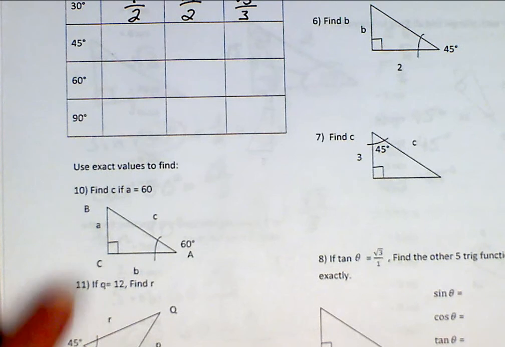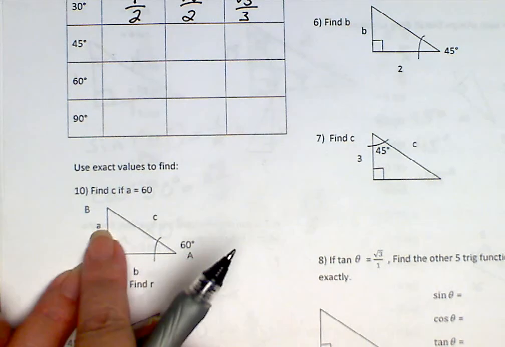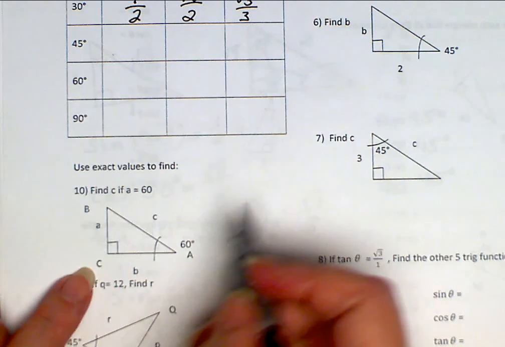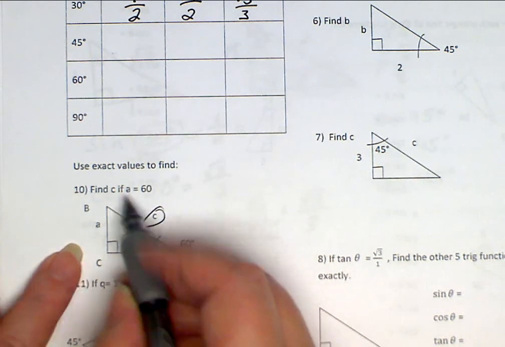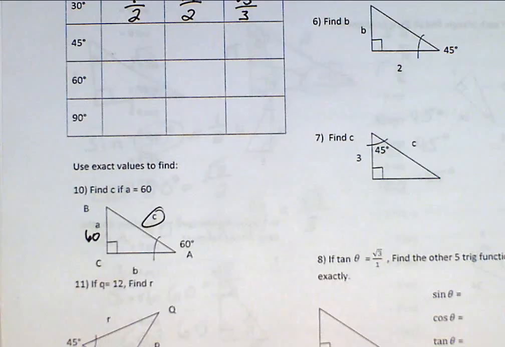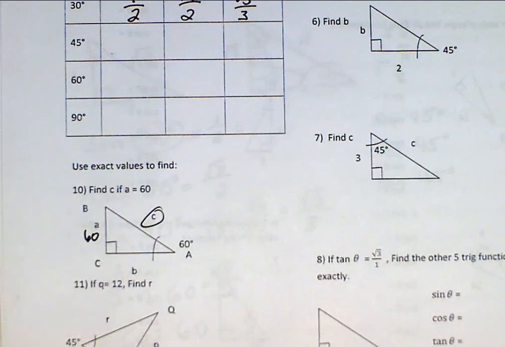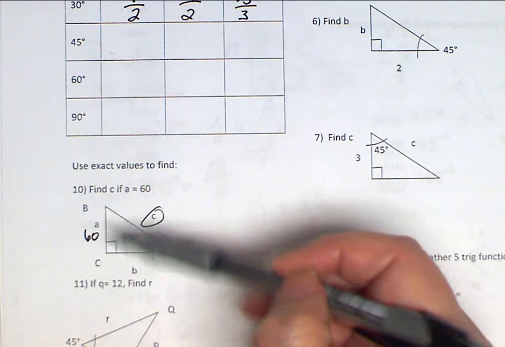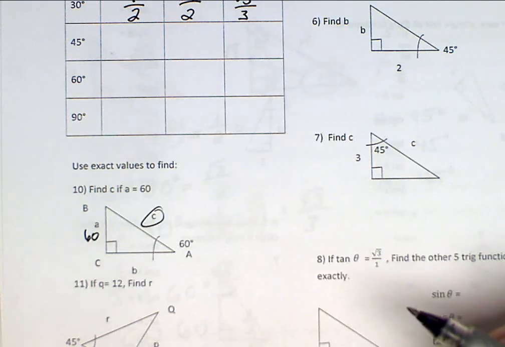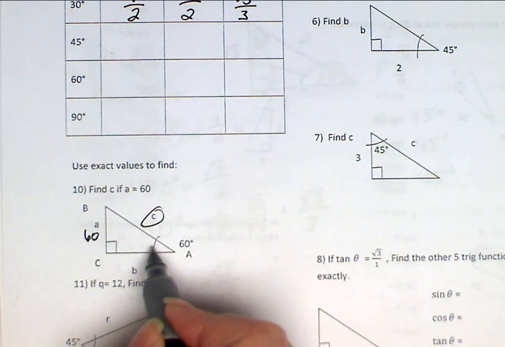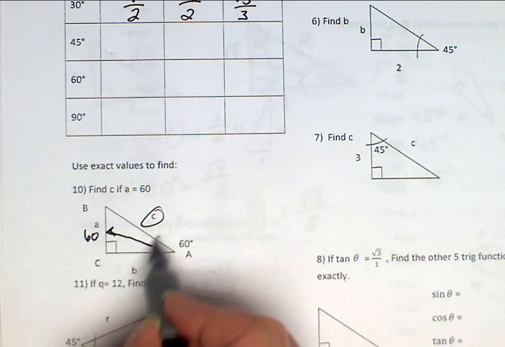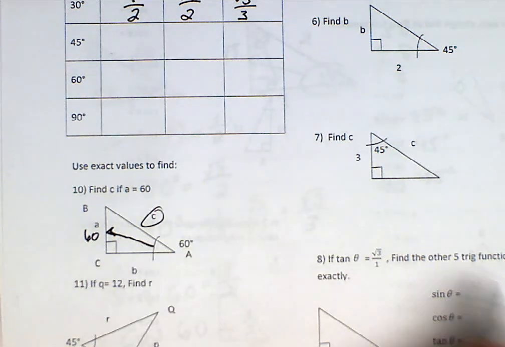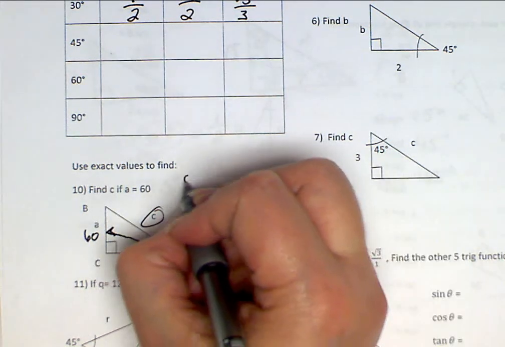Capital letters represent angles. Little letters represent sides. So it says find C. So we're finding this. If little a, the side A right here, is 60, we are talking about a 60-degree triangle, but we also have a side that is 60. Before we begin, think about it. What is 60 in comparison to my opposite? And my C is my hypotenuse. So what uses opposite and hypotenuse?